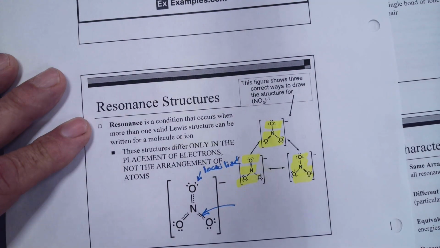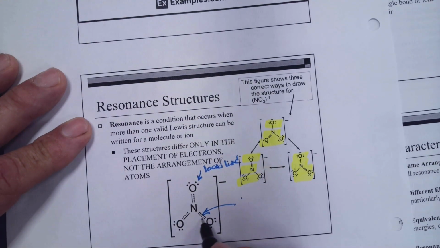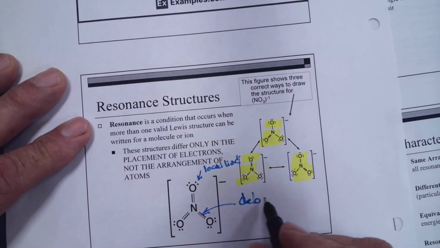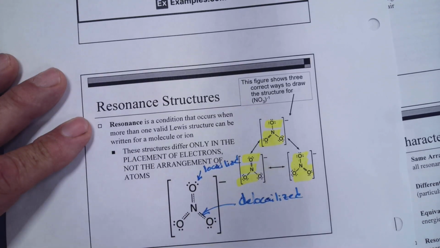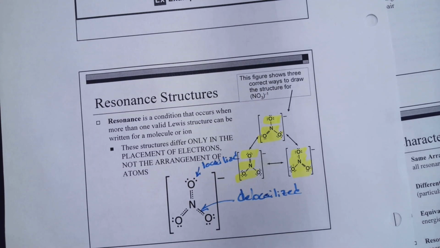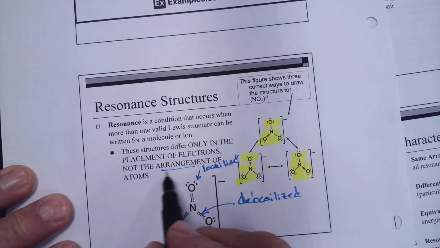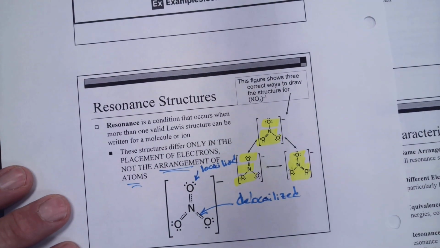These right here that can move around, and we show that with a dotted line and a solid line, those are delocalized. That is one of the key concepts to get out of here. And again, want to remember that we're not changing the arrangement of the elements. We're just moving where the electrons are, which is the best structure it is.